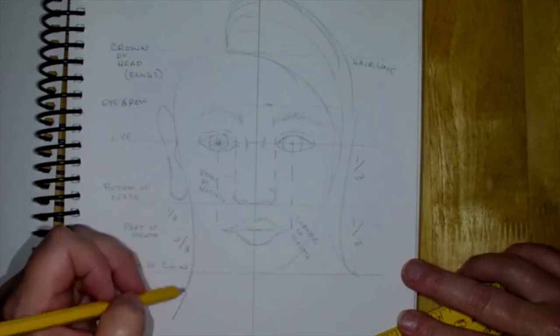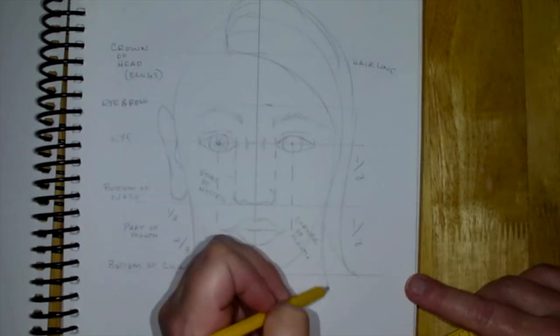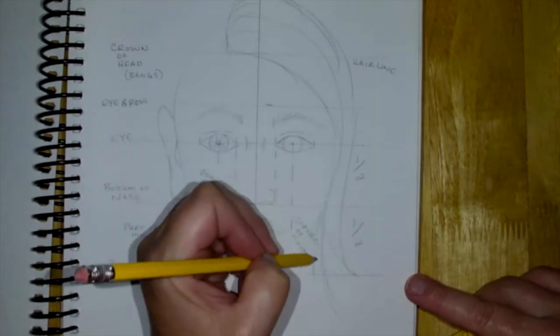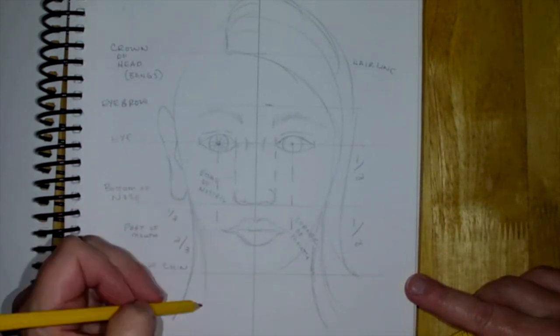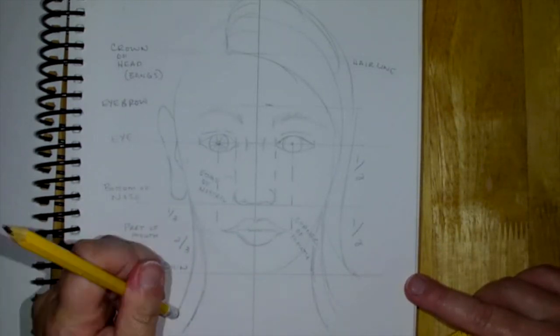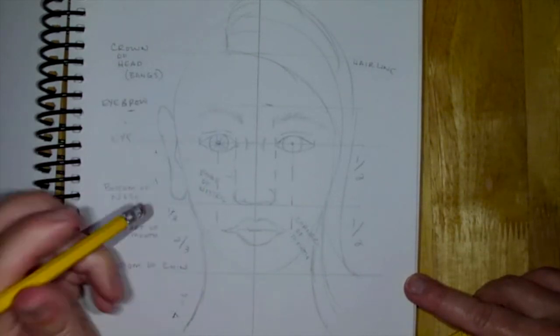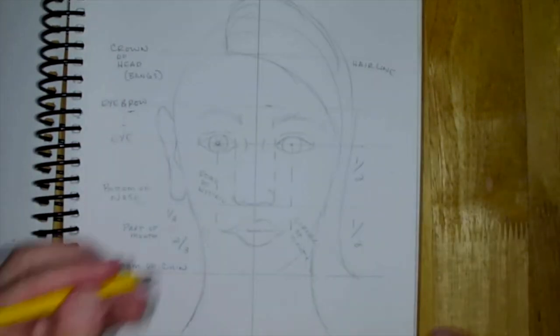Remember, the sternocleidomastoid muscle connects from the ear to the collarbone and slopes downward from there. If this space is too thick or too skinny, the portrait will look off. Initially, I drew mine too wide and had to adjust the curve to make it look appropriate. Depending on the individual you are drawing, that space might be wider. Wrestlers, for example, have thicker necks than most people.